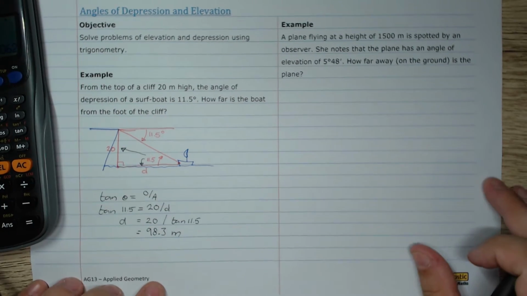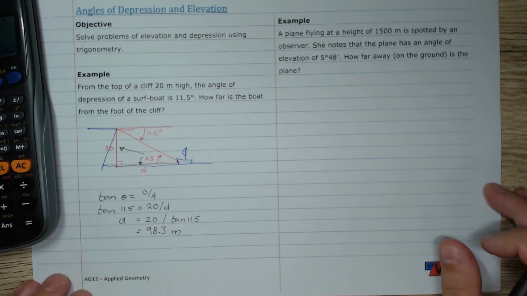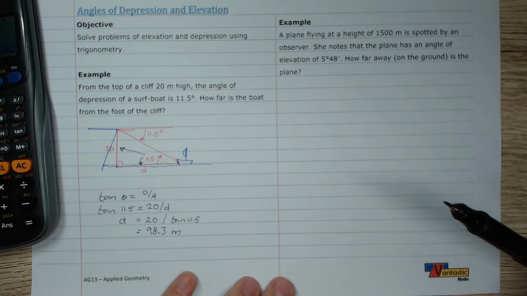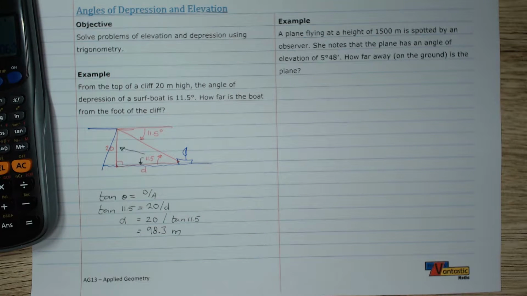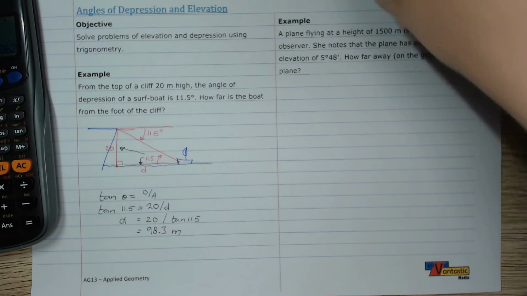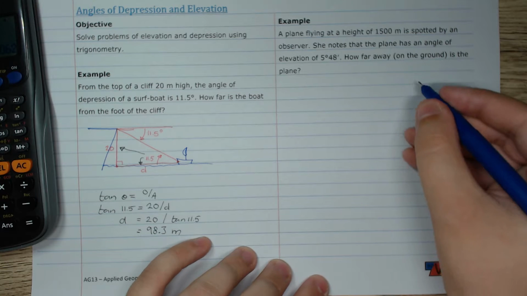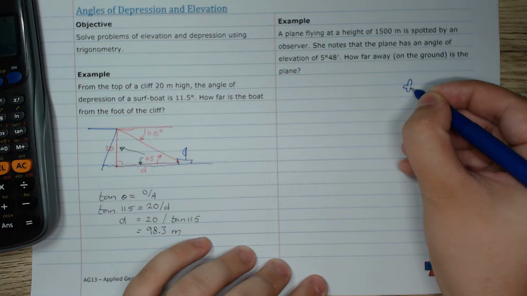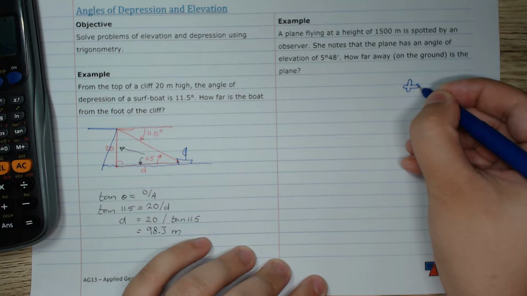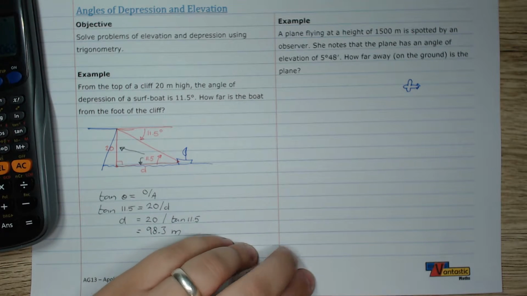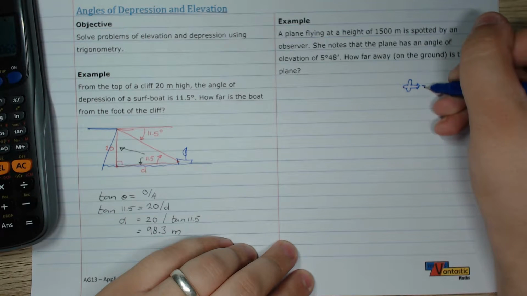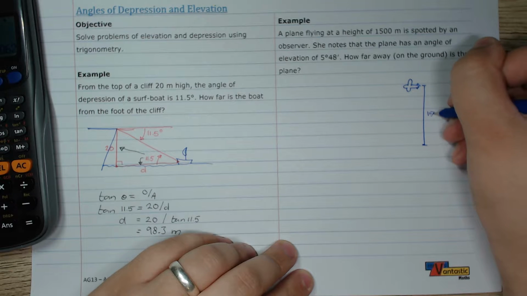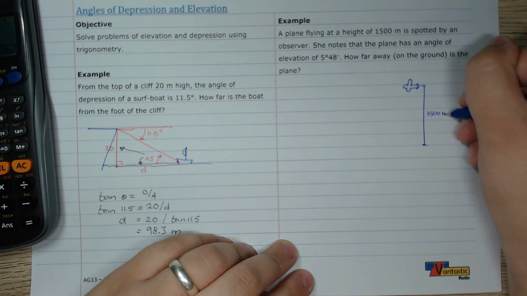Let's quickly look at this second example. In this case, we have an angle of elevation, but our math is still very similar. So let's start by drawing out the situation. A plane is flying at a height, so we've got a plane here. I'm not very good at drawing my planes, so excuse me for this. We've got a plane in the sky, and it's flying at a height of 1,500 meters.